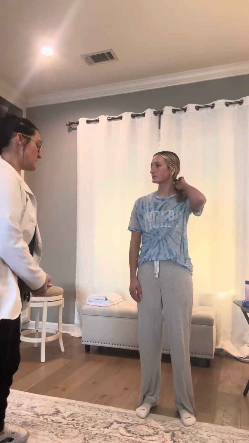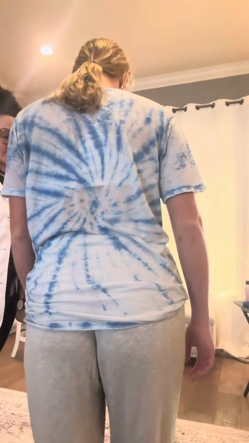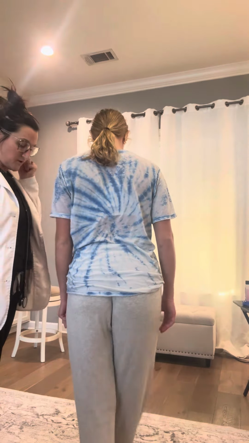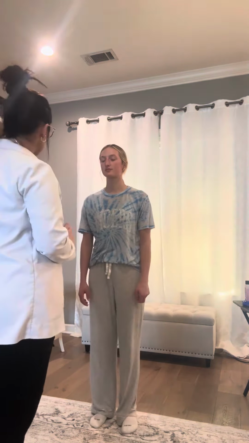Perfect. Okay, next I will go ahead and assess your gait. If you could just walk normally, straight to the camera. Okay, good. Now turn around and walk heel to toe. This is our tandem gait. Perfect. Now turn and face me. Close your eyes. This is Romberg's test. We're looking for any swaying, which she is not. Good. Now if you could, hop on one foot and hop on the other.